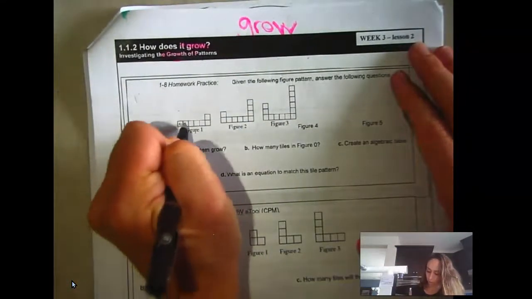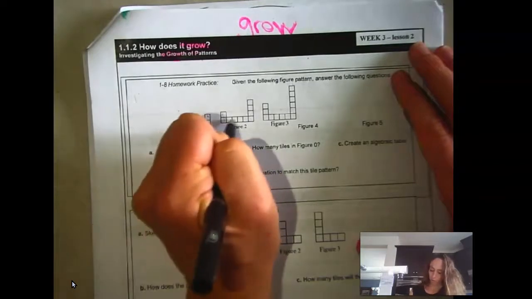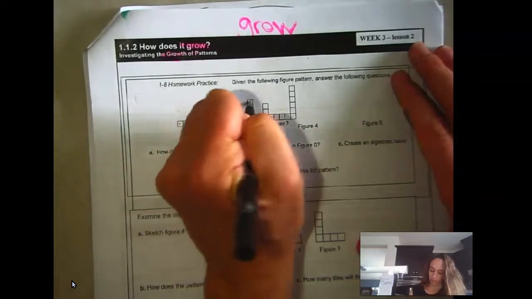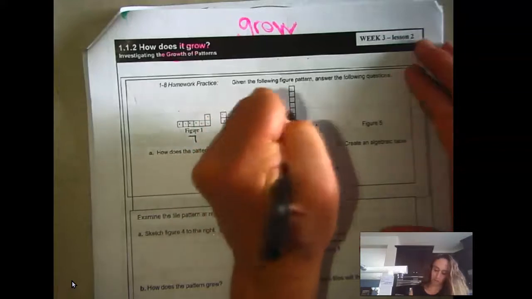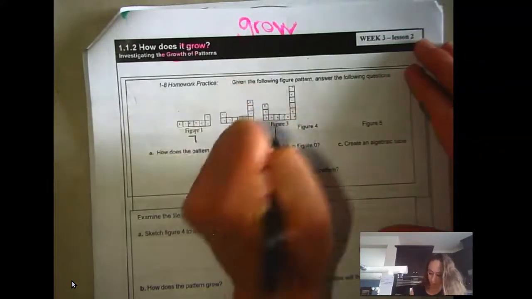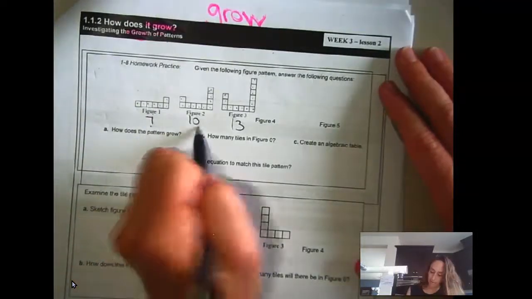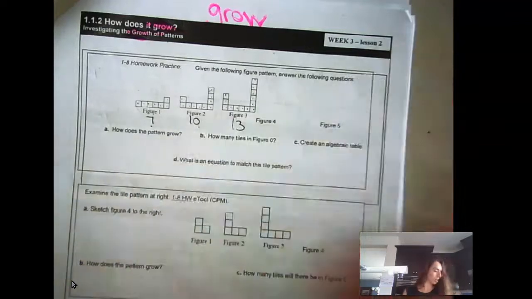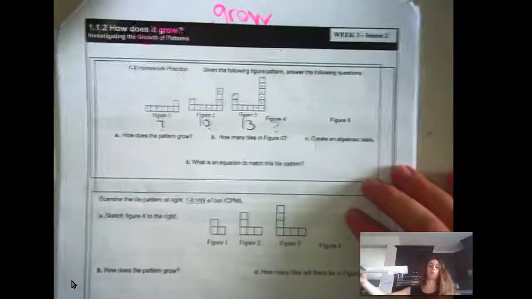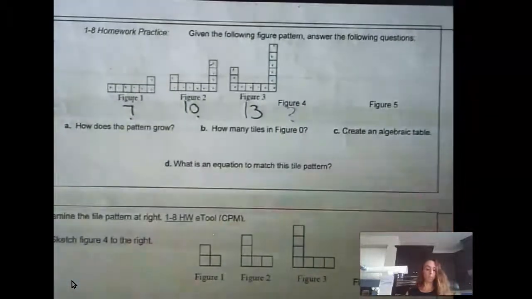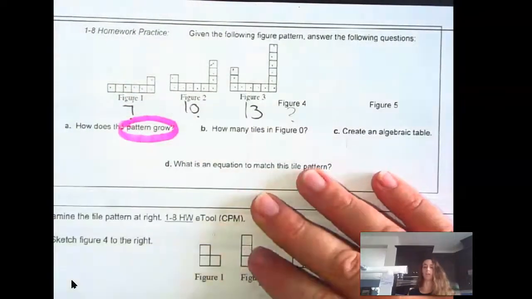We're going to count 1, 2, 3, 4, 5, 6, 7. 1, 2, 3, 4, 5, 6, 7, 8, 9, 10. 1, 2, 3, 4, 5, 6, 7, 8, 9, 10, 11, 12, 13. Okay, if this has 7, and this has 10, and this has 13, what do you think is going to be right there? What number do you think that's going to be? Well, what they're really asking is, how does the pattern grow?